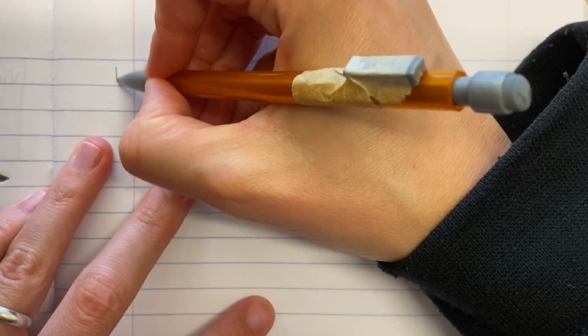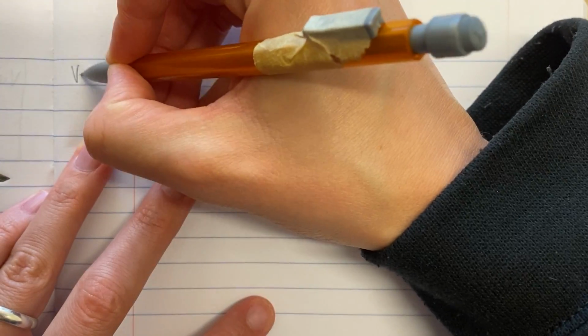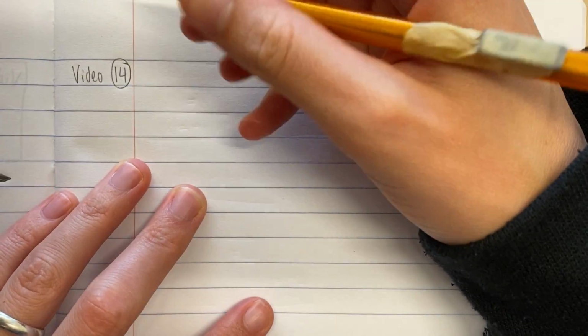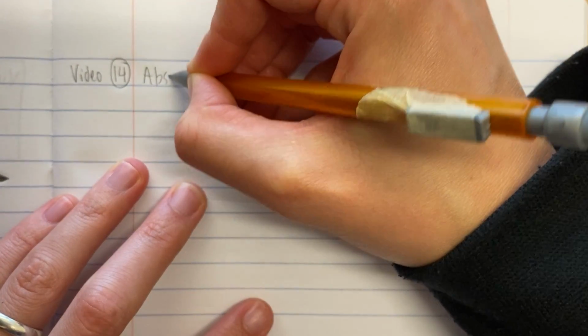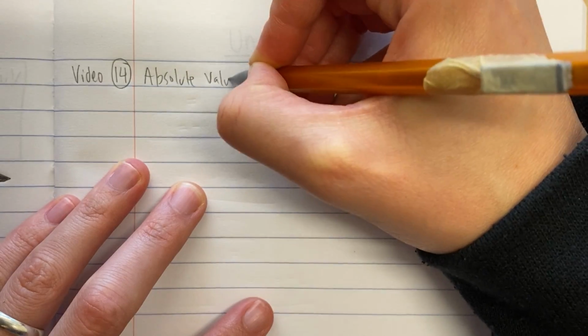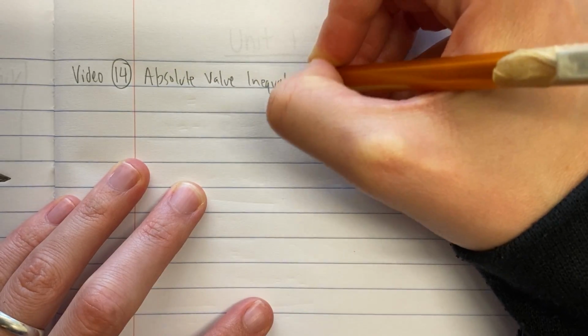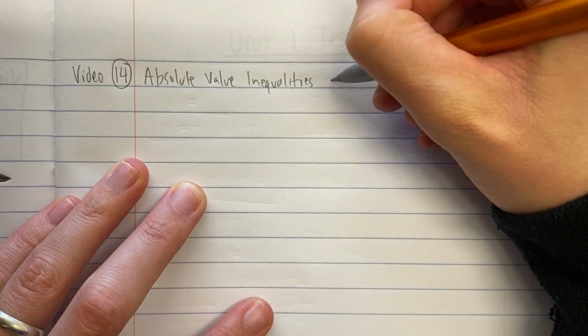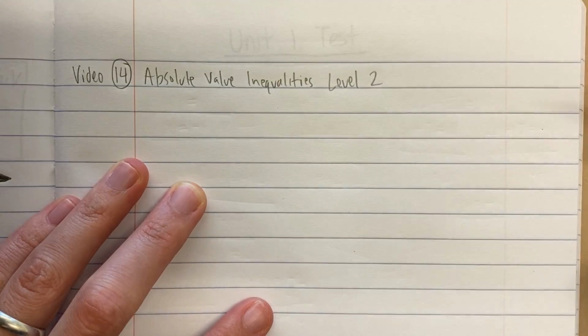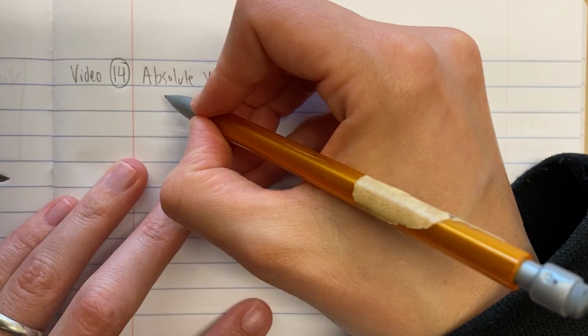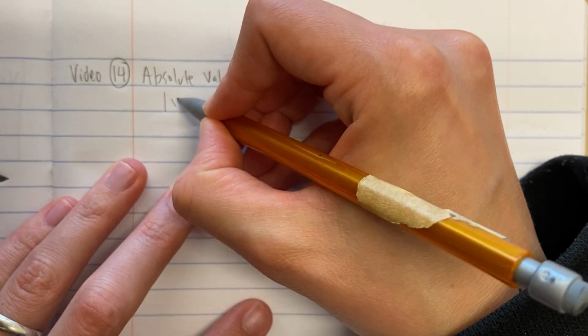Here's your final video. We're in question 14. In this final video, we're still working on absolute value inequalities. And we're going to go up to level 2 here, right? Let's make it a little bit more complicated. Here's your first example.